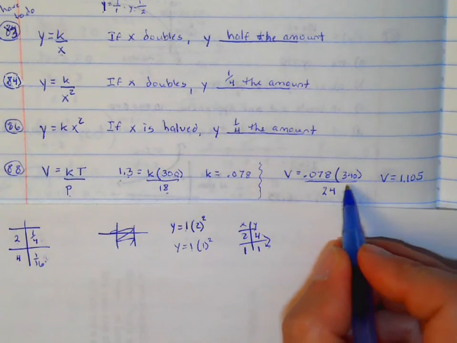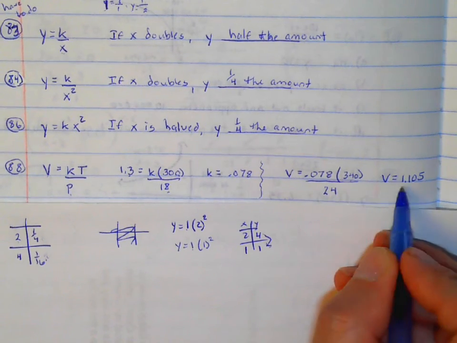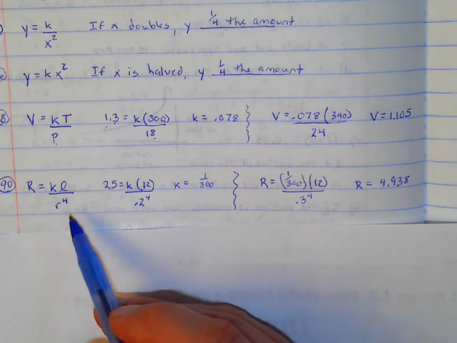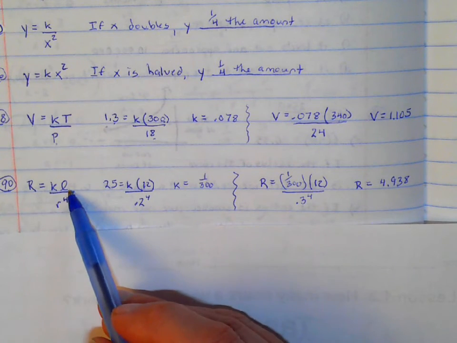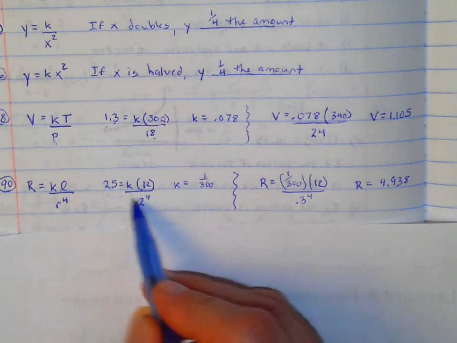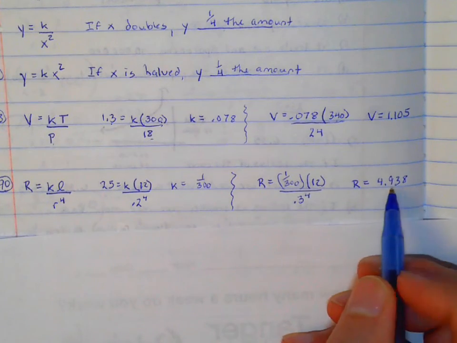And then they say, what if we raised it to this and this? So you use that K you found there, plug them in here, and you get your V. Okay, number 90, same process again. Resistance is equal to K times the length divided by the radius. You can plug those in there and solve for your K, and then plug in the other values to find the value you want.